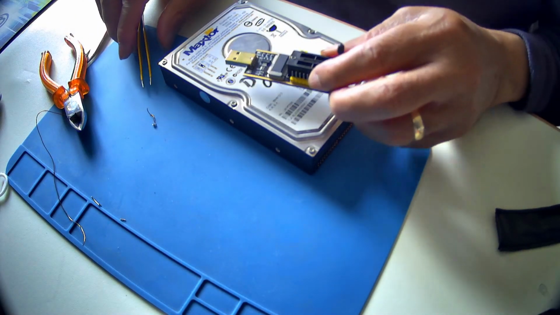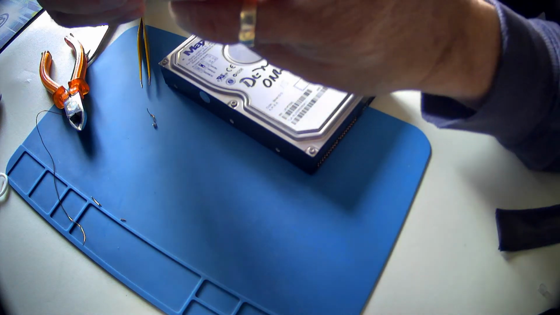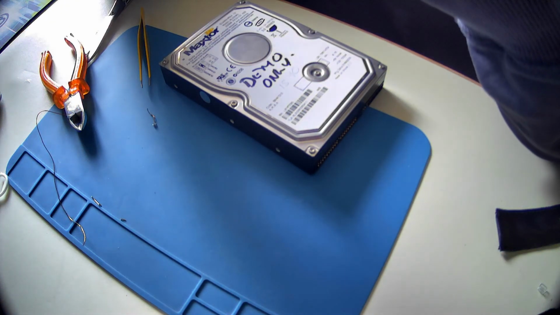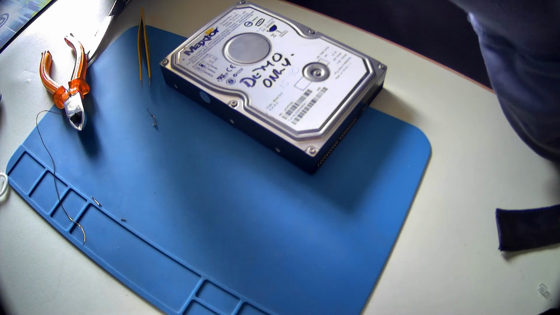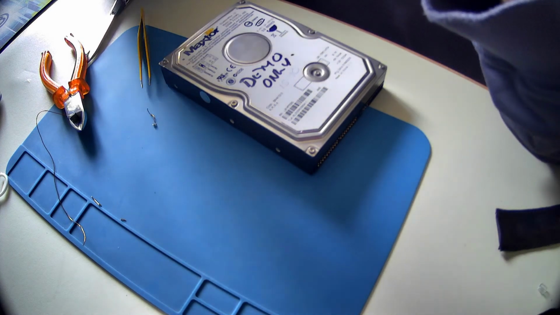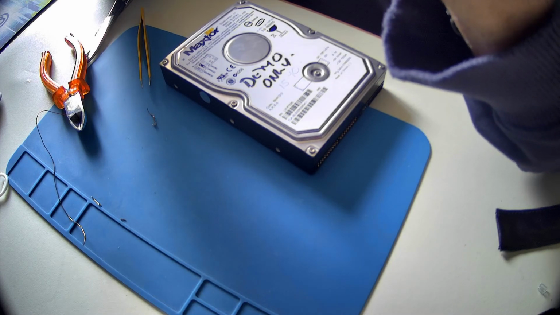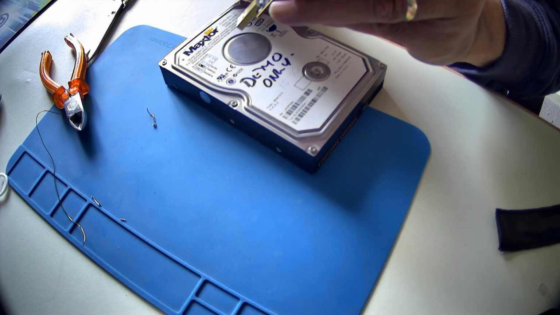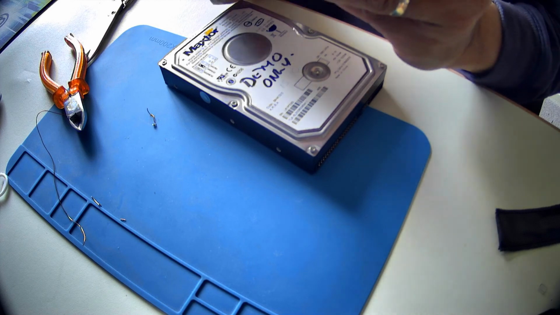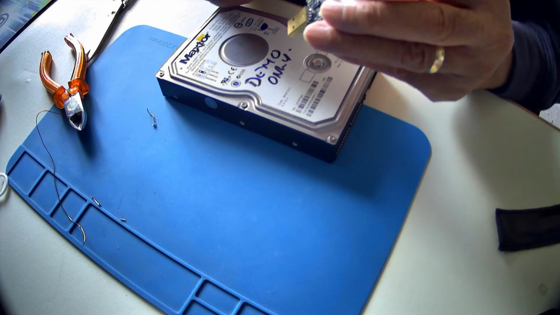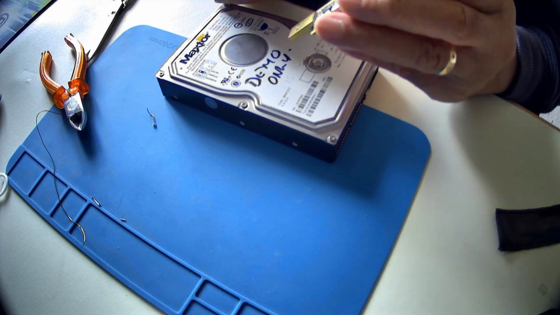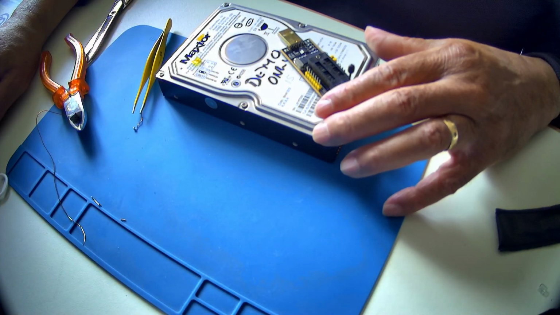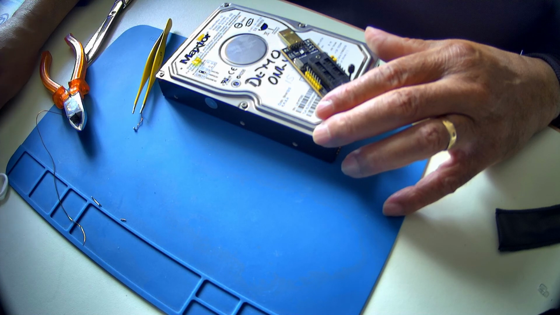I've snapped the pin off, which means I'm going to have to purchase another one of these. So that was a fail, guys.